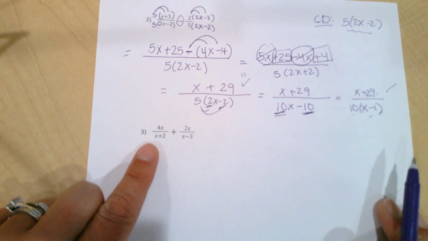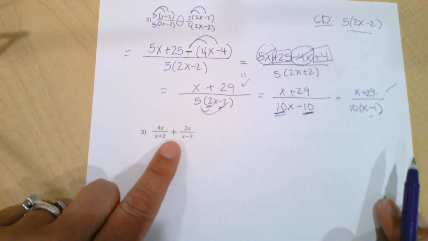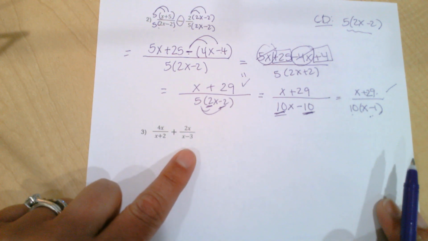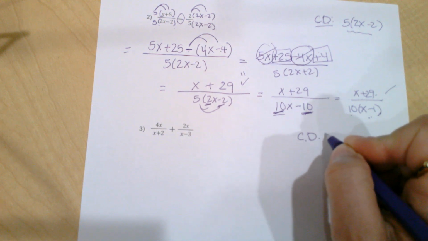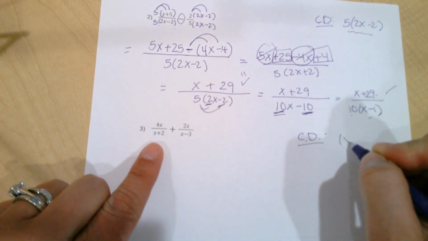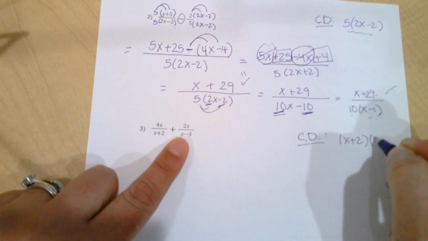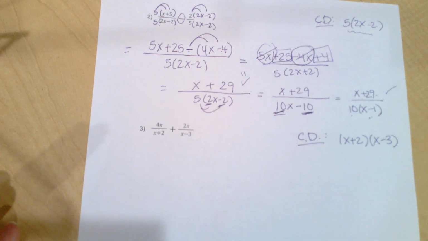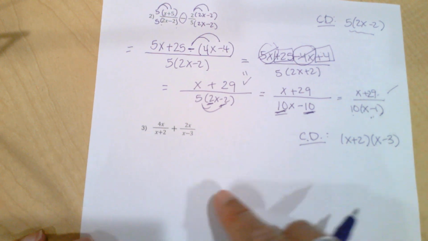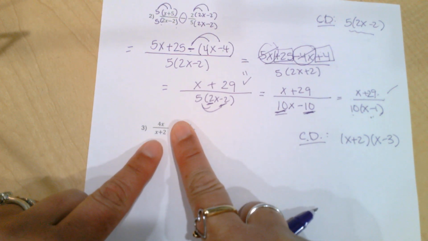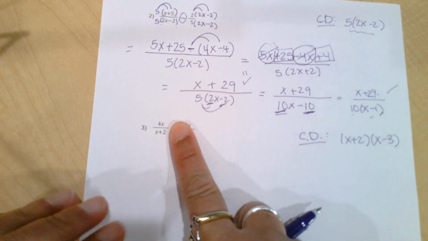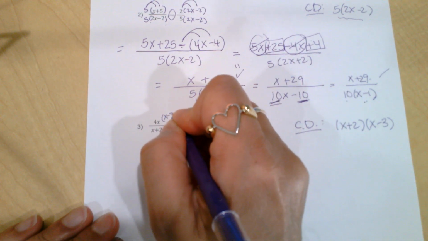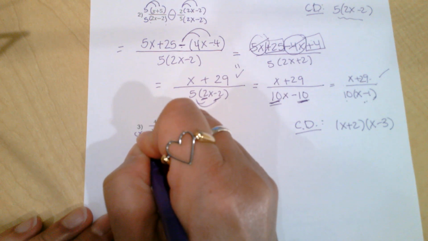So number 3, we have 4x divided by x plus 2 plus 2x divided by x minus 3. So our common denominator here, again, the same thing, x plus 2 times x minus 3. Just bring them together in multiplication. Then ask yourselves, what am I going to have to multiply x plus 2 by to get to this common denominator? And you're right, it's going to be x minus 3.